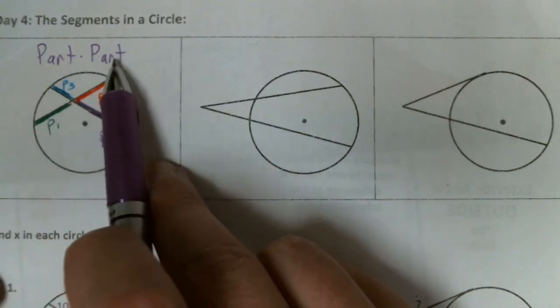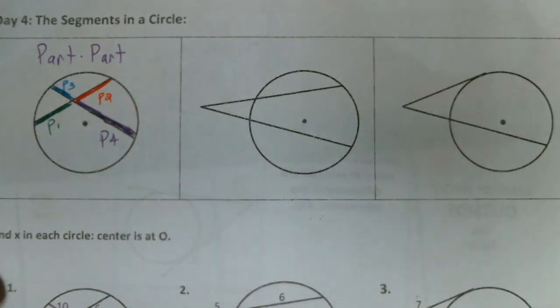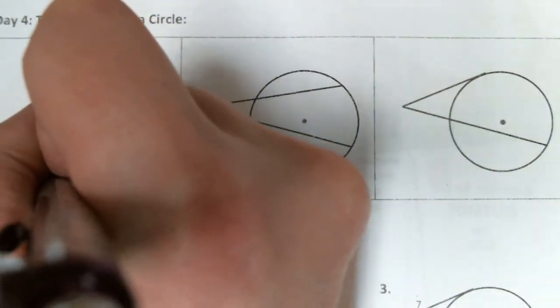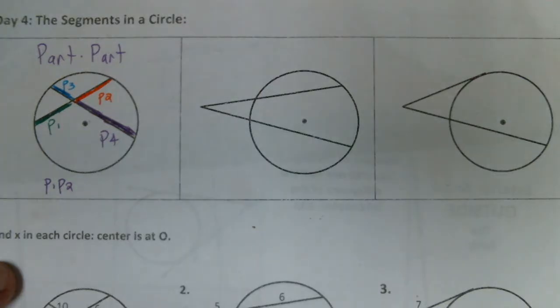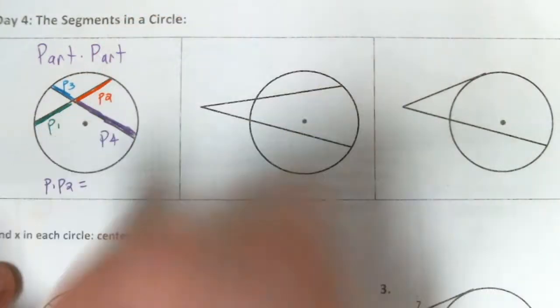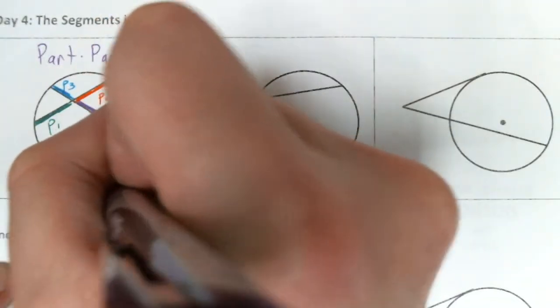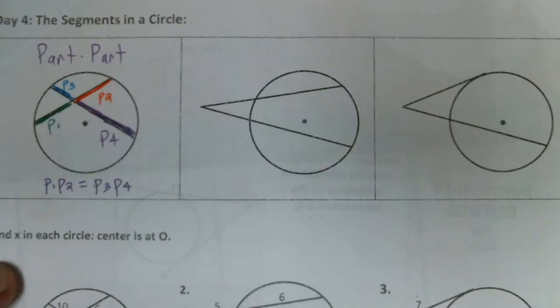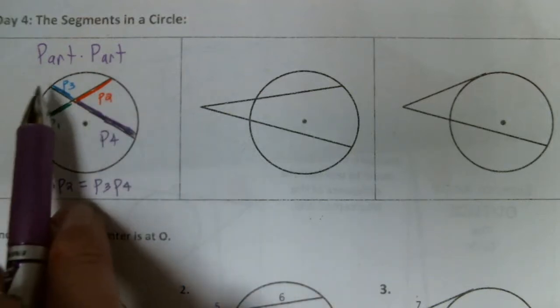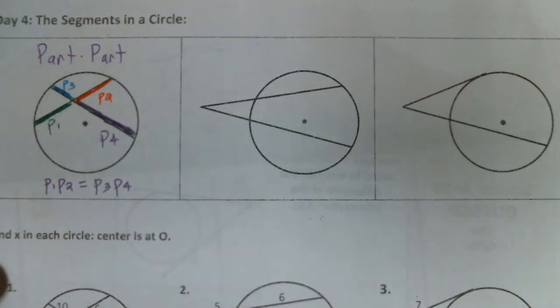And the reason we call this part times part is because the formula is going to be quite simple. It's going to be part 1 times part 2. So the green times the orange, part 1 times part 2, is going to be equal to, what do you think? Part 3 times part 4. Yes. Part times part. Green times orange equals blue times purple. So I'll give you a second just to make sure you have that copied down.